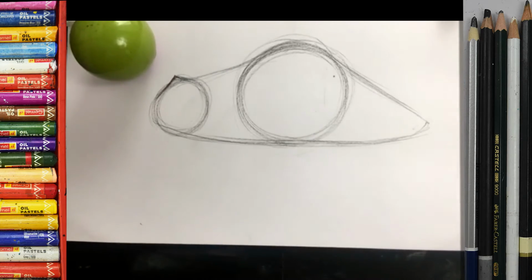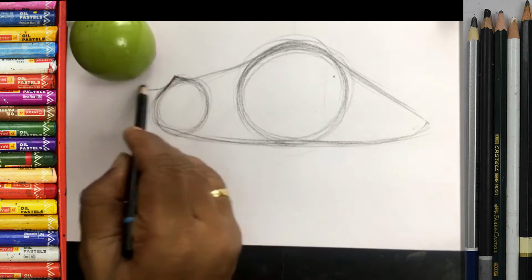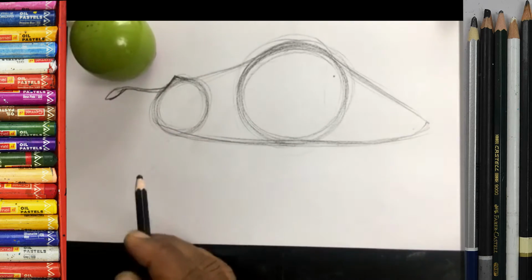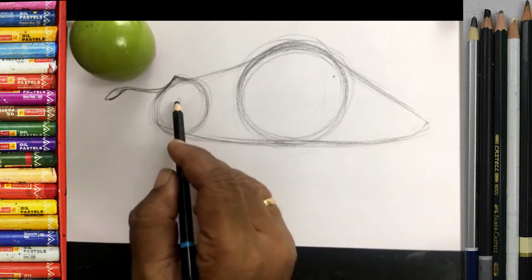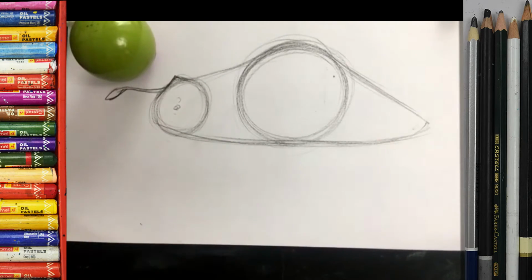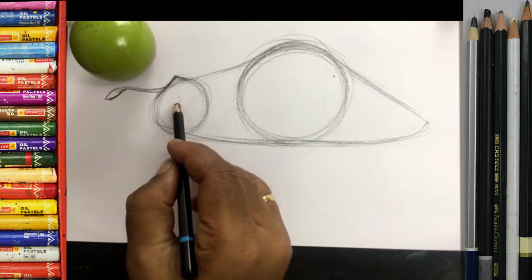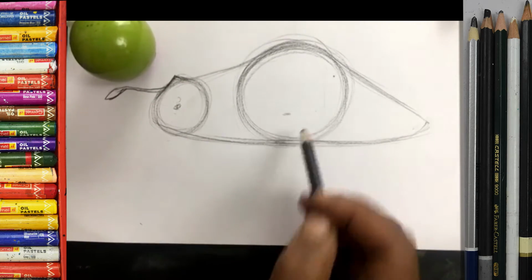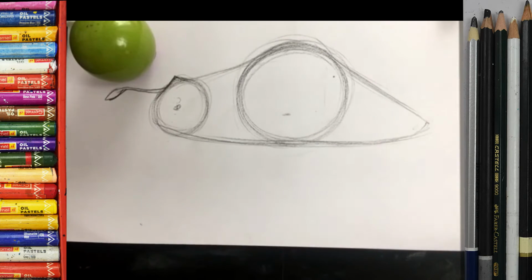Okay, so now I can modify this character. I modify this here. I make the tail over here like this. So this part is for the leg, and this part, we can draw for the other leg.